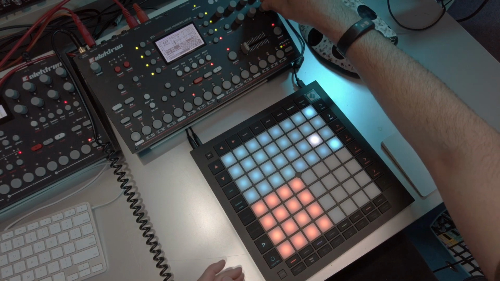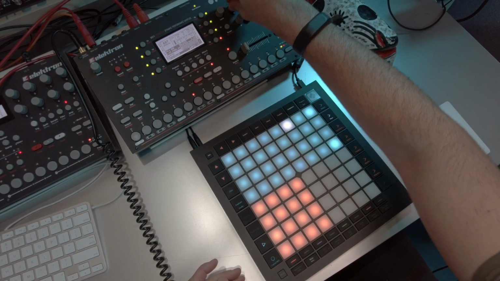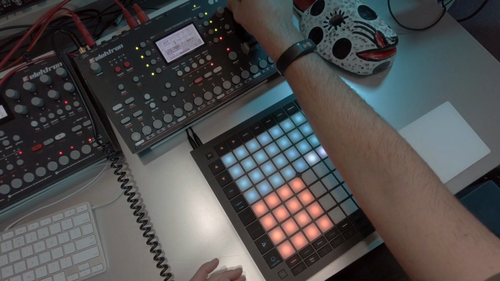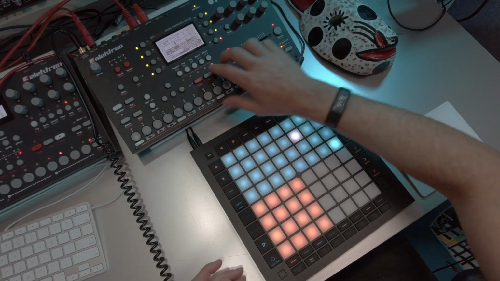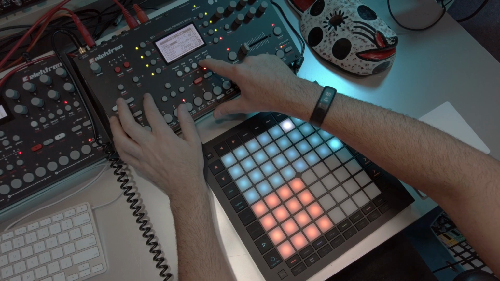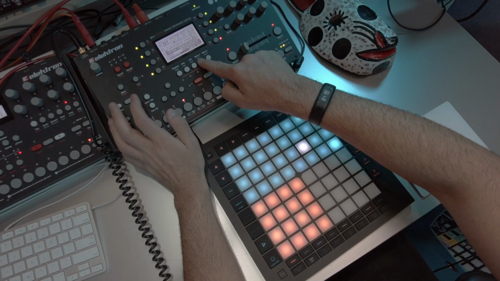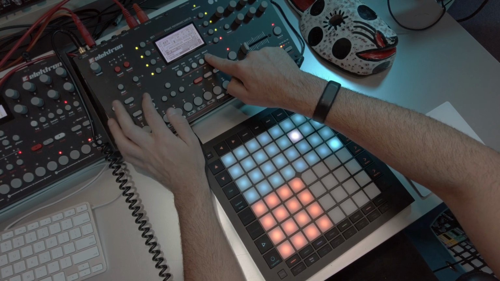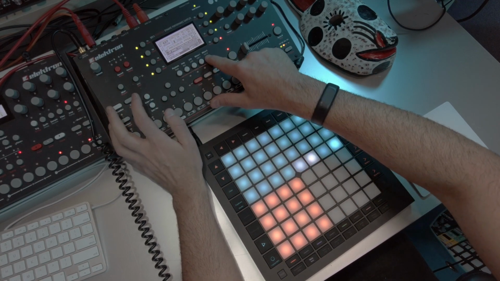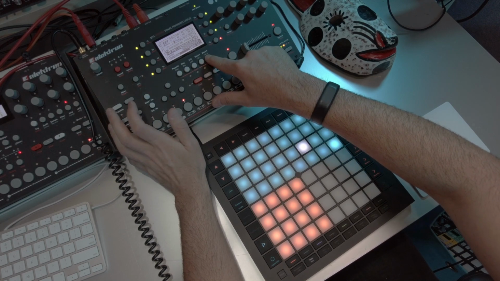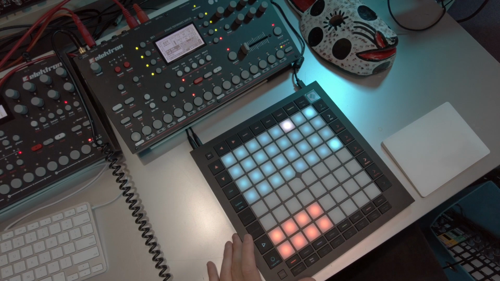All right, let's start mangling this too. Let's see this one. All right, so the same idea, mutation, randomization.